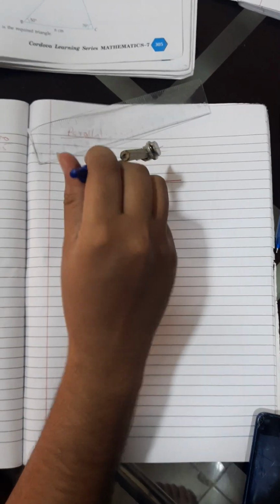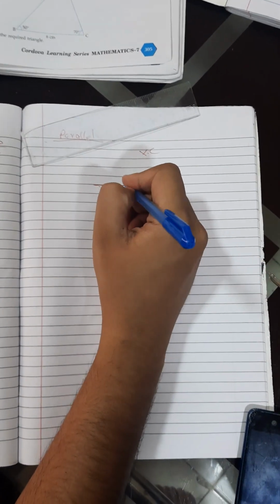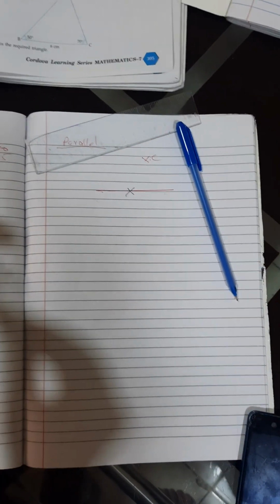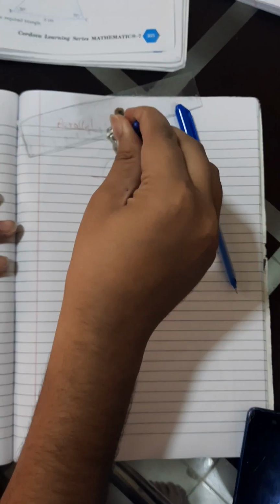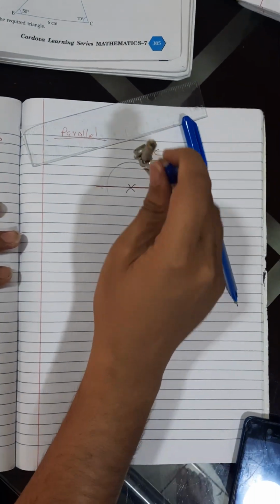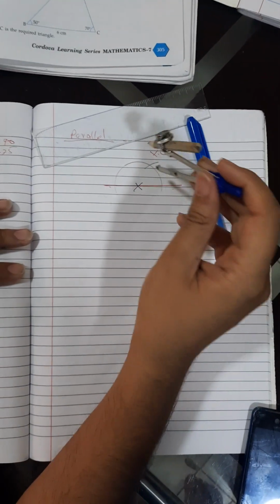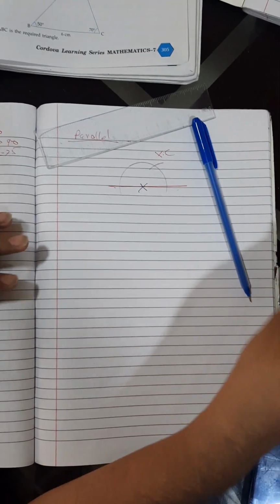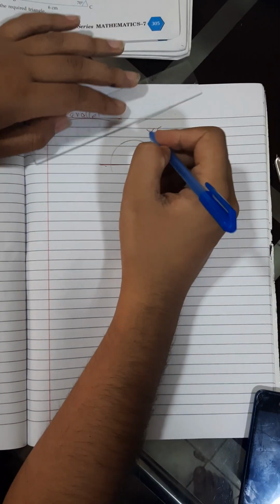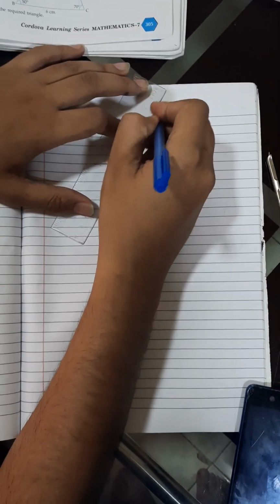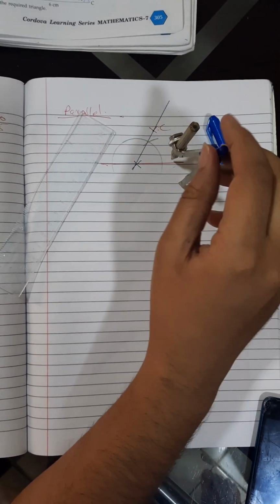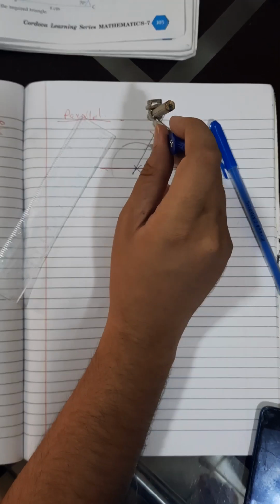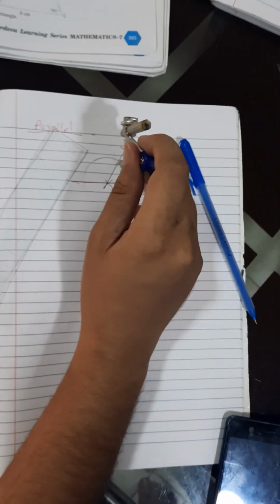Listen to the steps carefully. Take a random point. Make that your center and draw like this. Clear? Are we clear with this? Join these two random lines. Join them. And then you know what, pause this one.